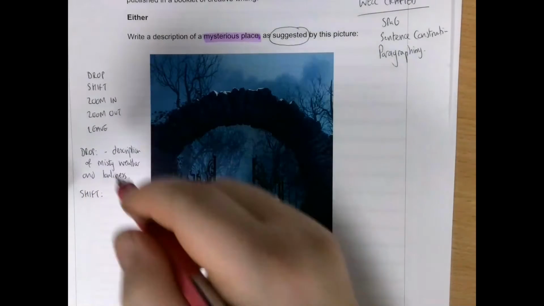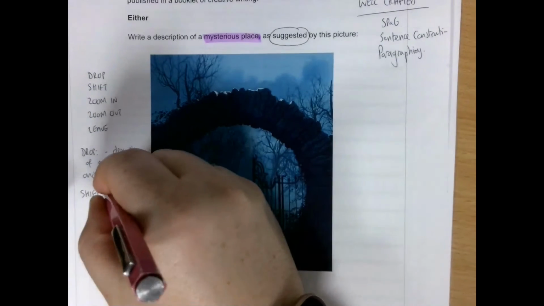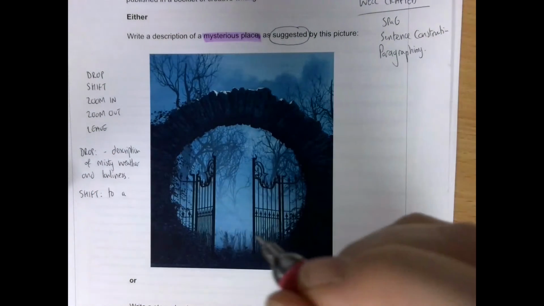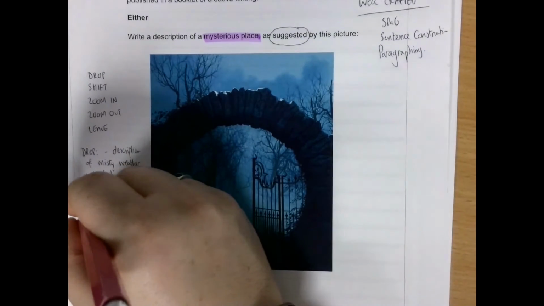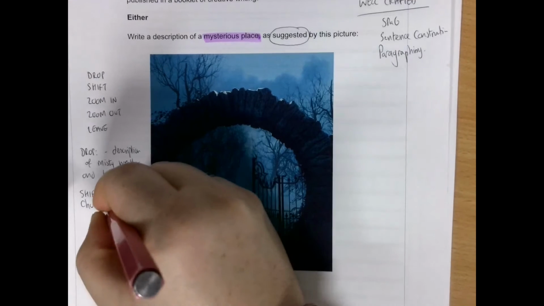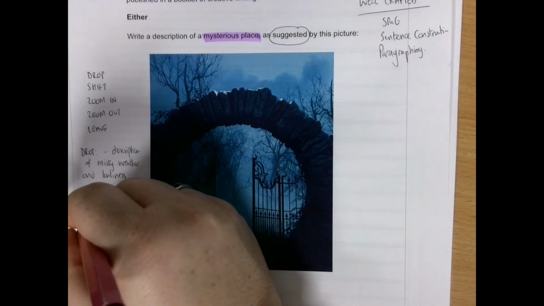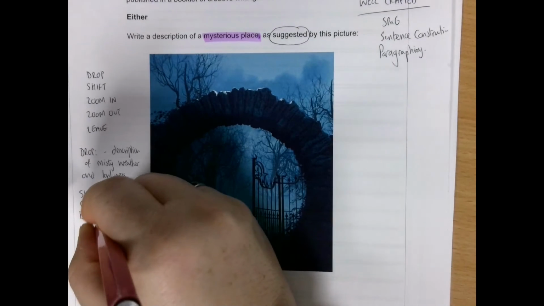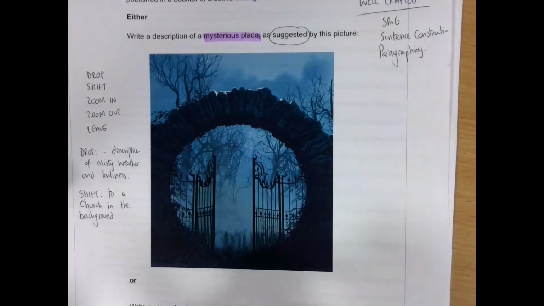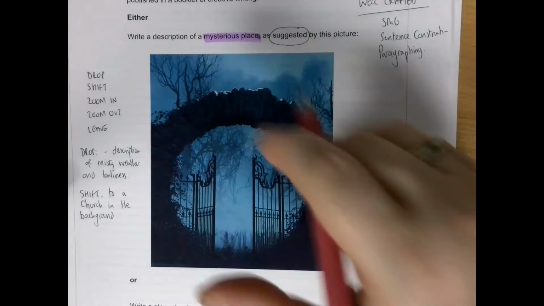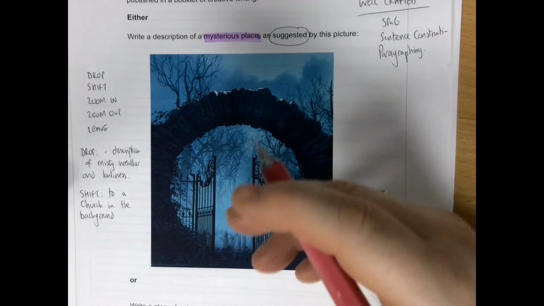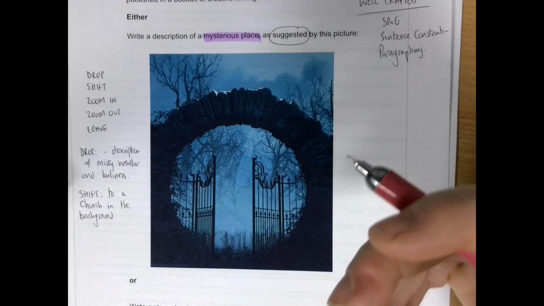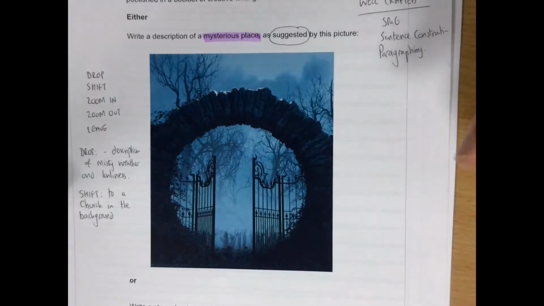So here I'm going to shift my focus to a church in the background. Now, this church, this background element, it's nothing I can see in this image. It's going to allow me to use my creative skills as freely as possible.